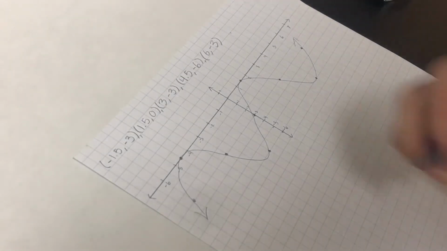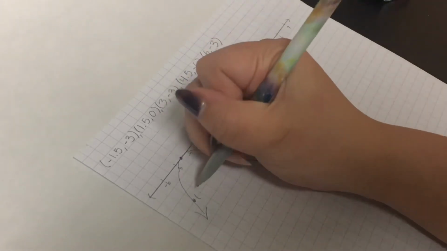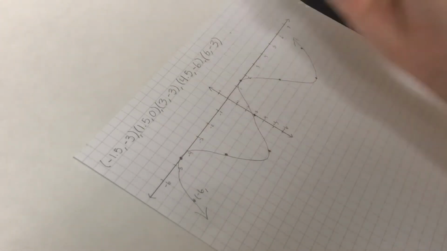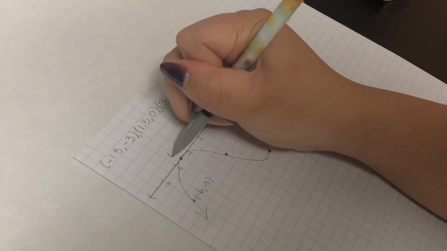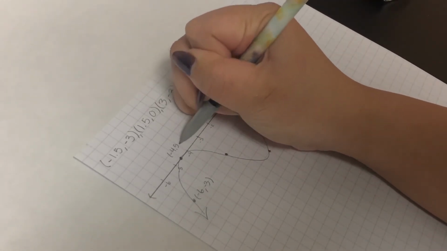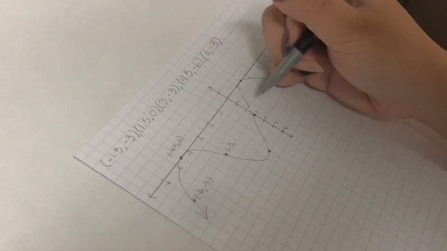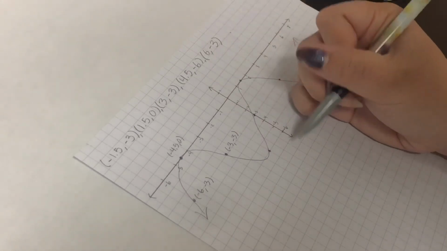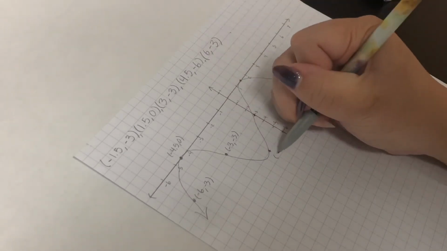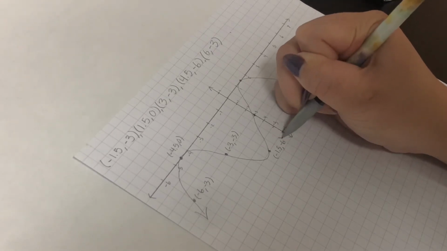But then of course we also have to label our points that we weren't given before. So -6, -3, -4.5, 0, -3, -3. And then down here would be -1.5, -6.